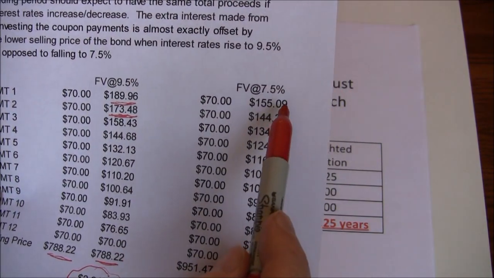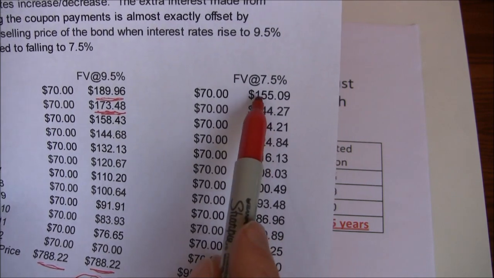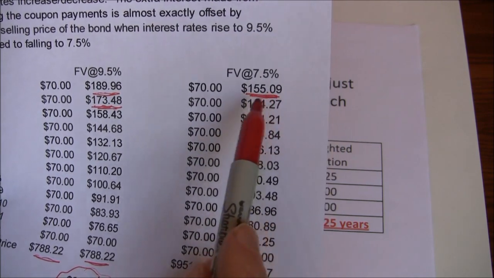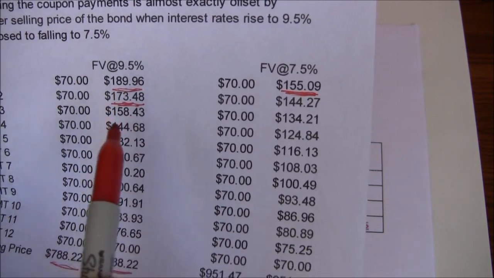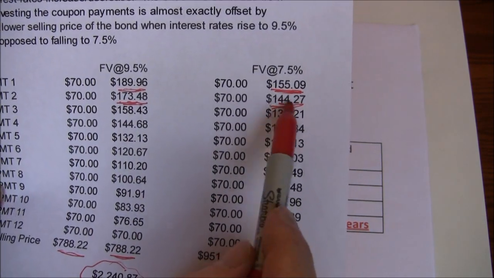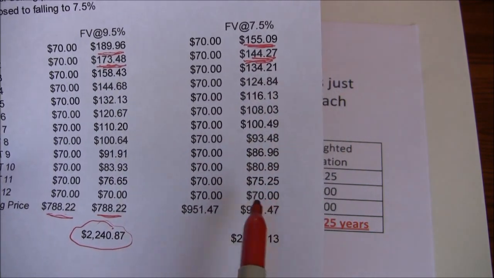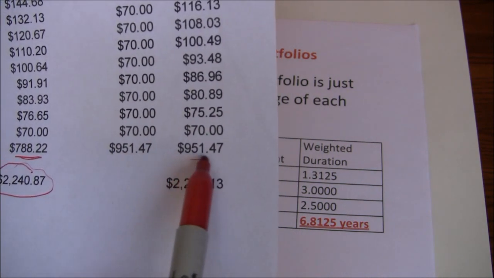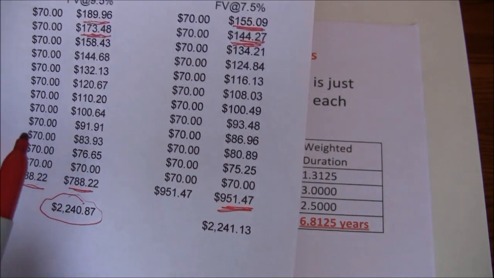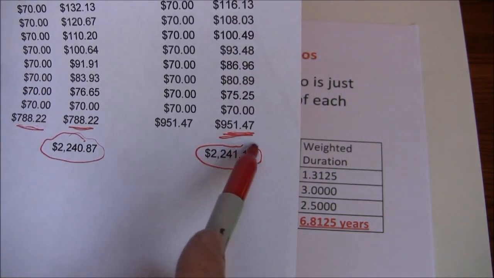If interest rates drop, notice I don't get as much for reinvesting my coupons. Now I'm only getting 155 for reinvesting that coupon for 11 years compared to the 189 I got before. I only get 144 for reinvesting this second coupon for 10 years, and so on. But when it comes time to sell the bond, now I can sell it for more. So sum these all up.